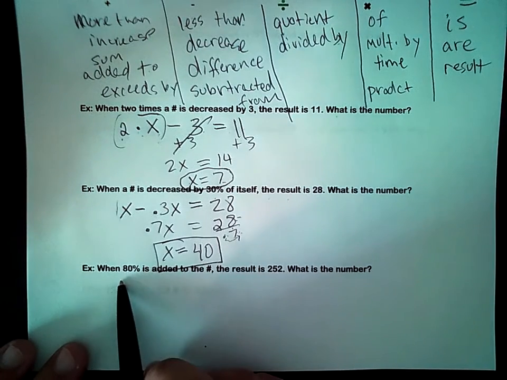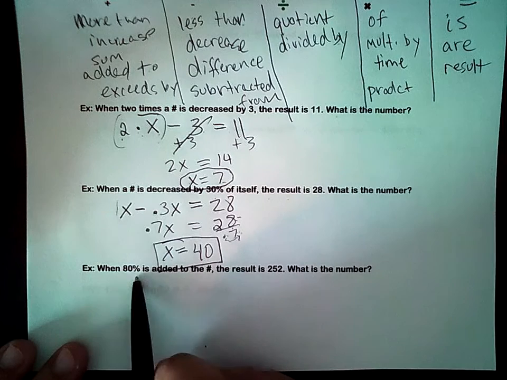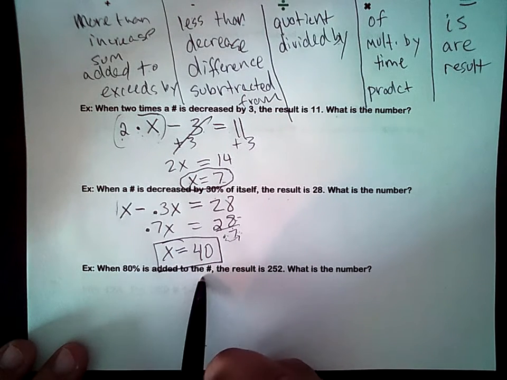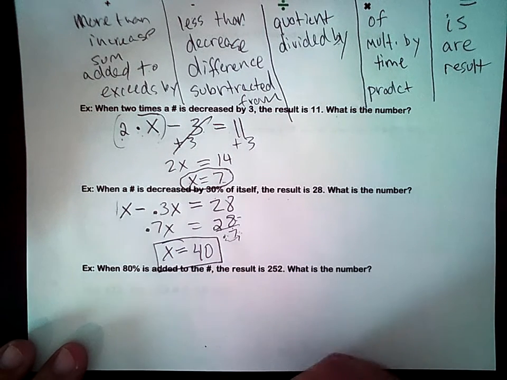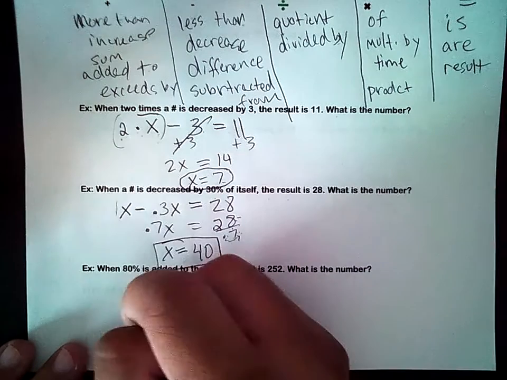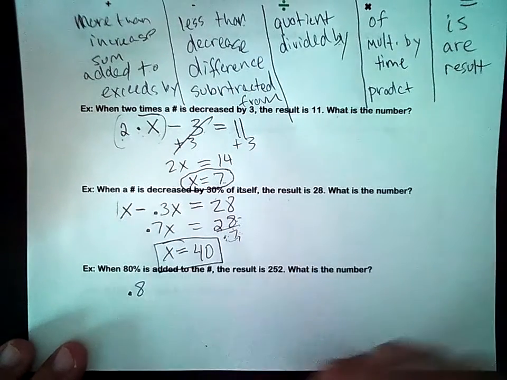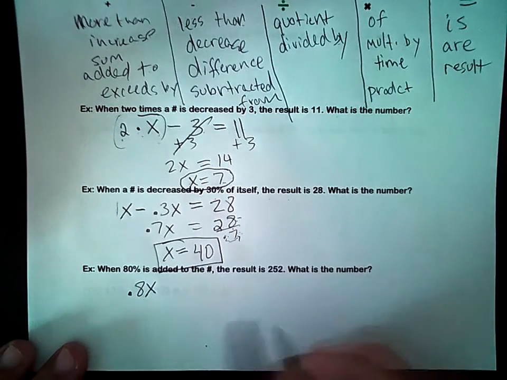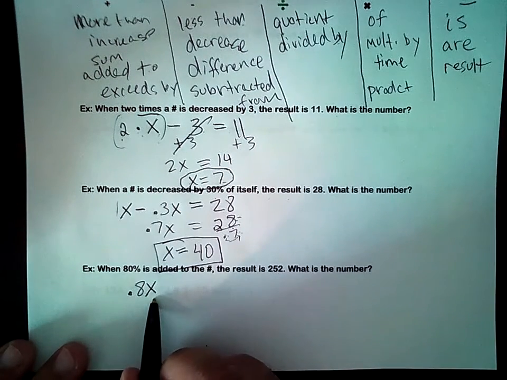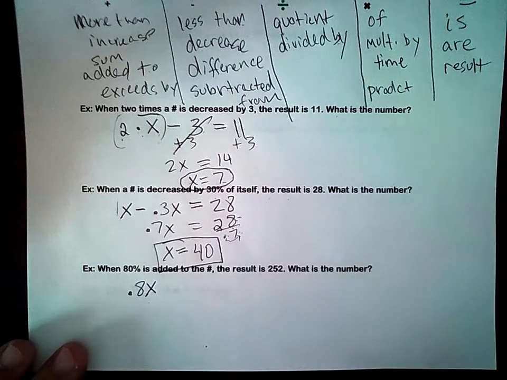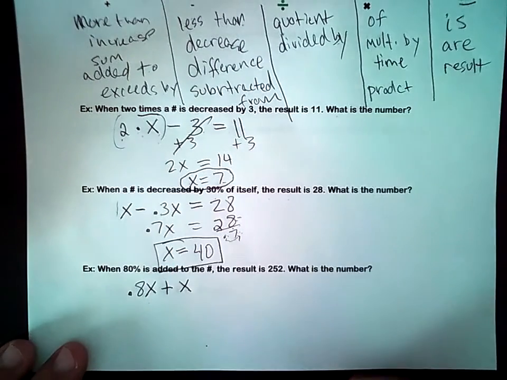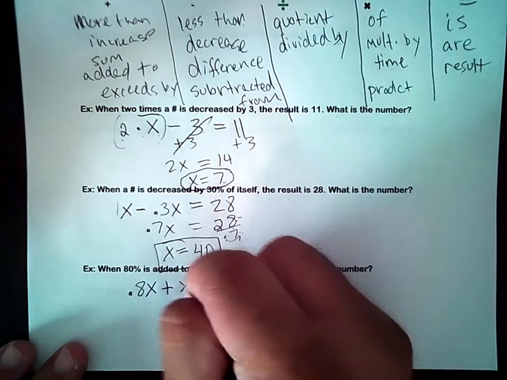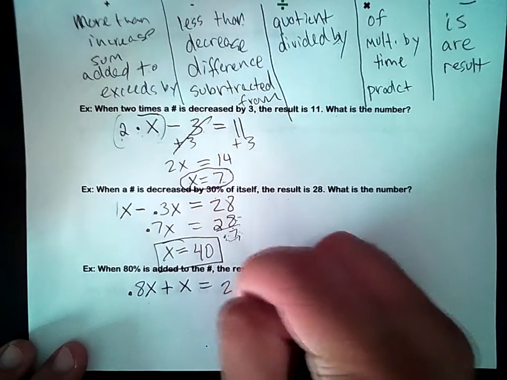So example 3, it says when 80% is added to the number, the result is 252. So now I want to take 80% of a number. I don't know what the number is, so I'll assign a variable. This is 80% of a number. Now I have to add this to the number itself. So I'm going to put plus x itself. And the result is 252.